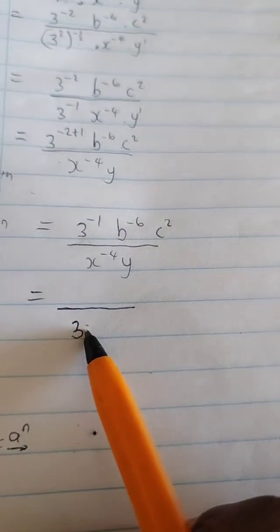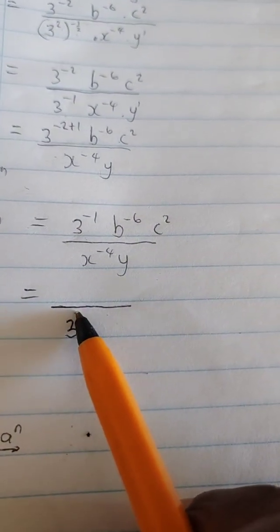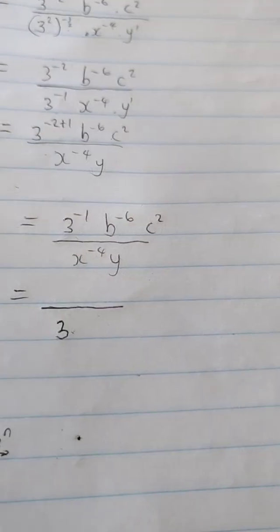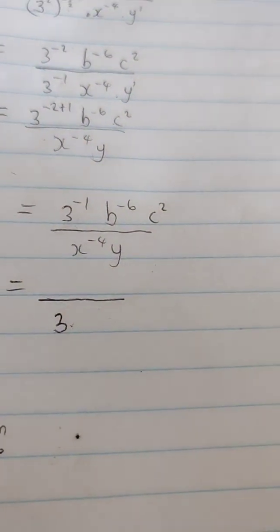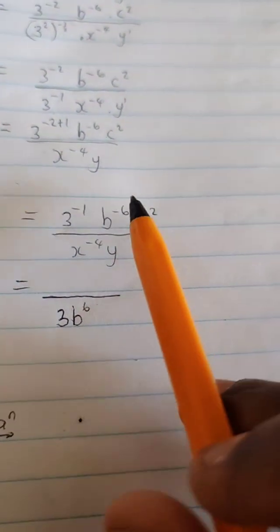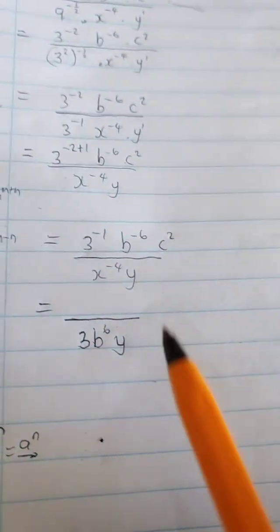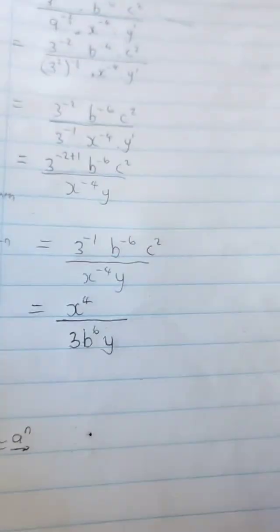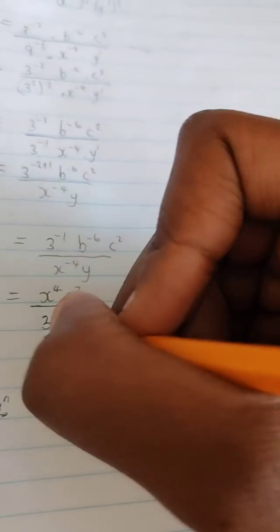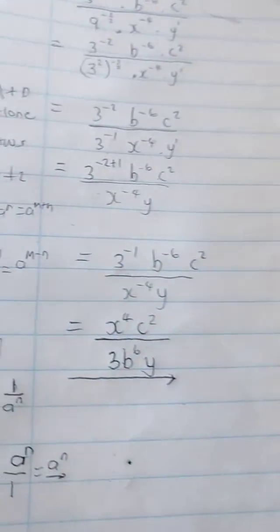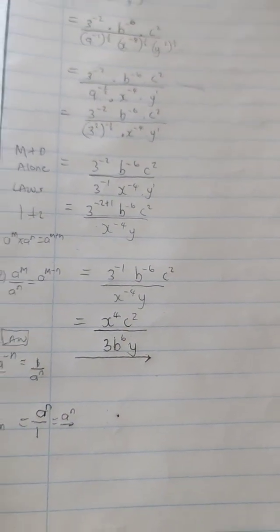All right, so 3 to the power negative 1 will become 3 to the power positive 1 in the denominator. But that 3 to the power positive 1, guys, we know the 1 is there even if we don't write it down. It's positive anyways. B will now change to b to the power 6 in the denominator. Who joins them? The y that was already there. X moves. Where does he go? To the numerator. He becomes x to the power 4. Then c squared was already locked in. This is our final answer.